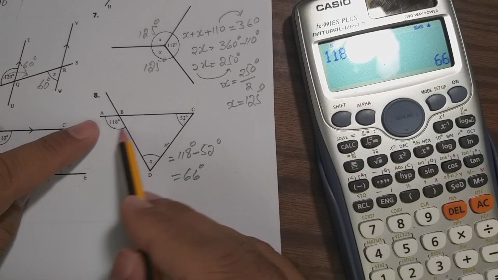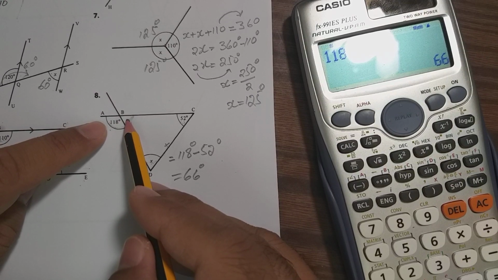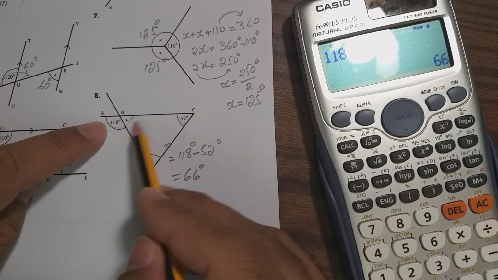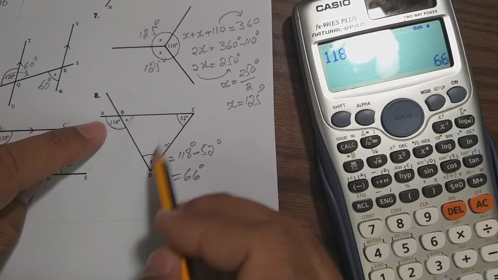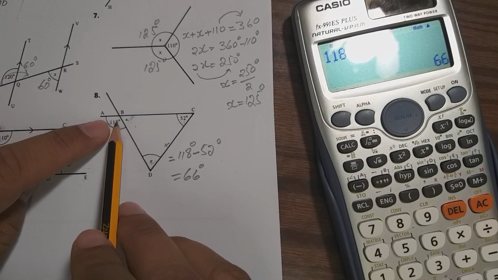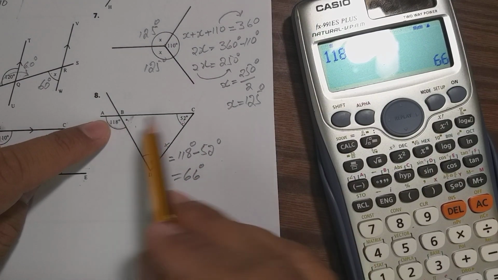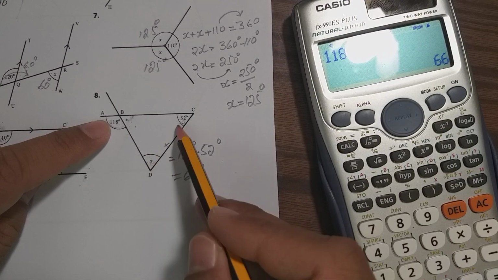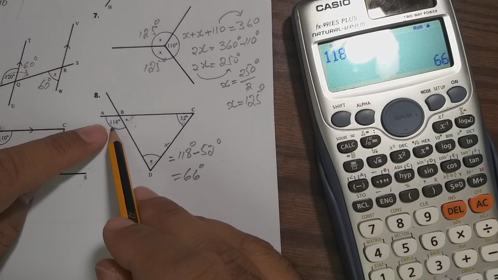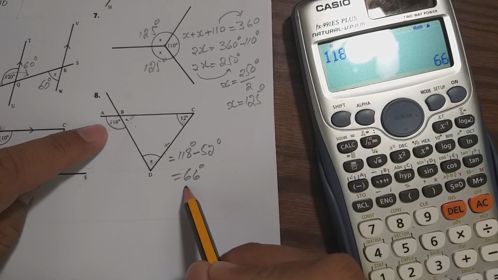Or you can go with the straight line adding up to 180. So 180 minus 118, you will find this angle. Then we know all the angles add up to 180, so 180 minus these two angles, you will find this angle. Or the exterior angle must equal the sum of the opposite two interior angles. So 118 must equal these two angles added up. So 52 plus 66 gives you 118. So we are given 118 minus 52, we will find this angle, which is 66 degrees.